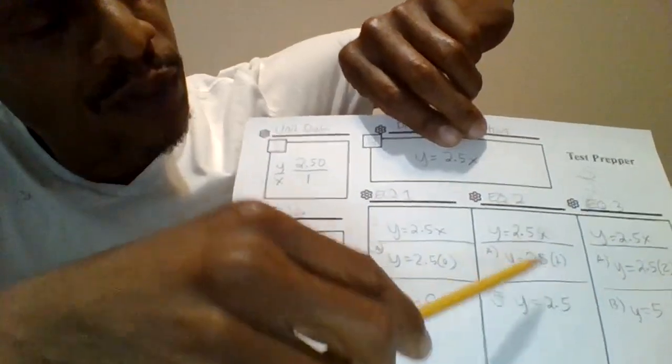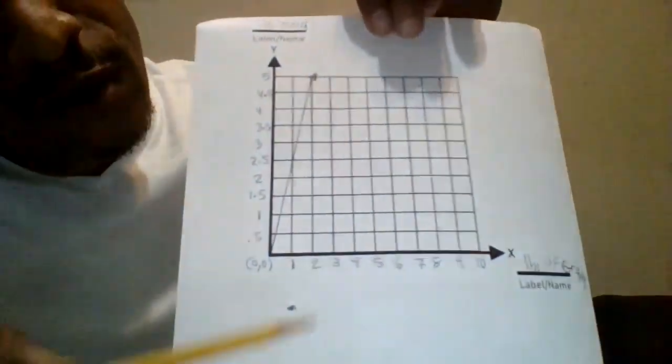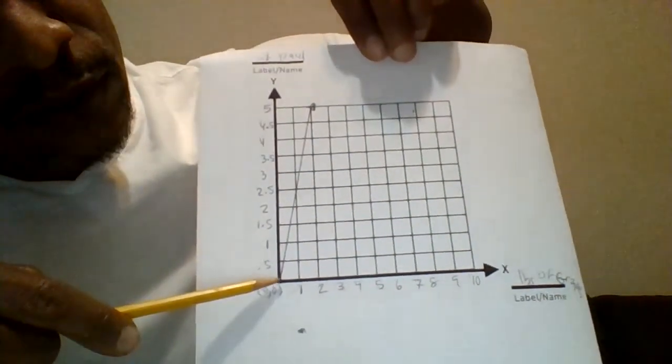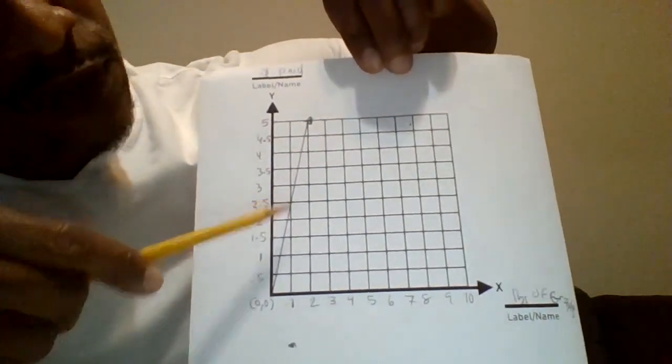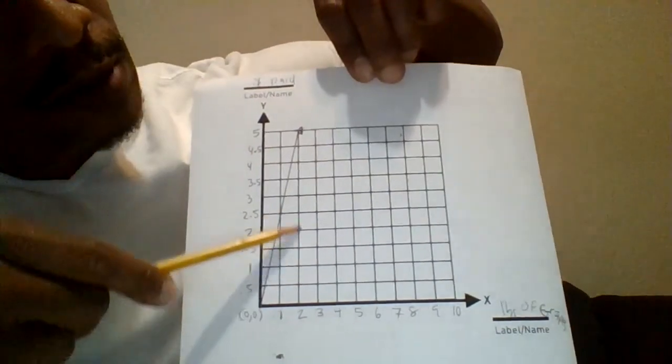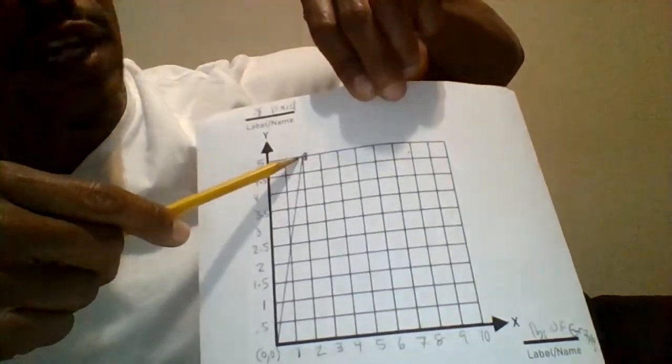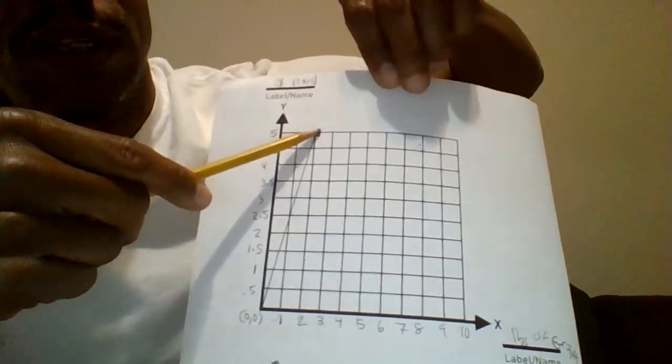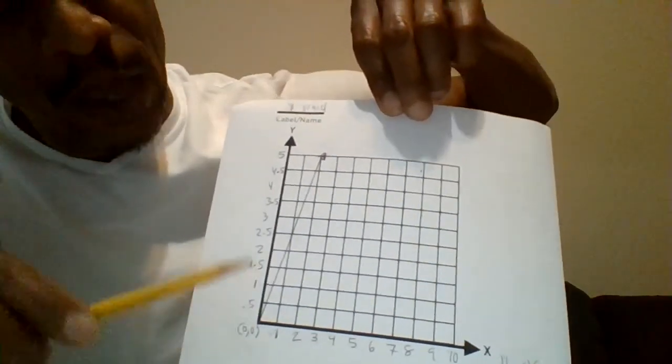We go over here, put in our algorithm, and we get 5. Well, we got to plot that now. So we go here. Okay, 0 pounds, no money paid. 1 pound, $2.50. Let's see what happens when I have 2 pounds of grapes. That's $5. Notice how it intersects right there at that point. That's $5. So I plotted my points.